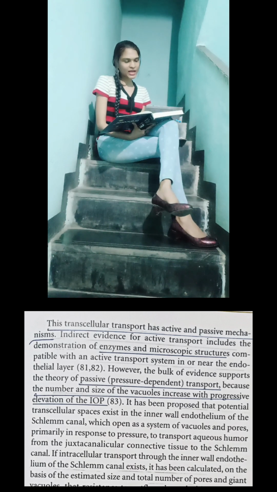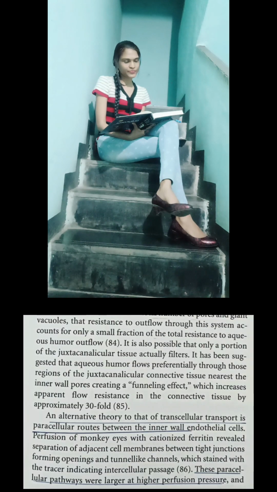It has been proposed that potential transcellular spaces exist in the inner wall endothelium of the Schlemm canal, which open as a system of vacuoles and pores, primarily in response to pressure, to transport aqueous humor from the juxtacanalicular connective tissue to the Schlemm canal. If intracellular transport to the inner wall endothelium of the Schlemm canal exists, it has been calculated on the basis of the estimated size and total number of pores and giant vacuoles that resistance to outflow in this system accounts for only a small fraction of the total resistance to aqueous humor outflow.